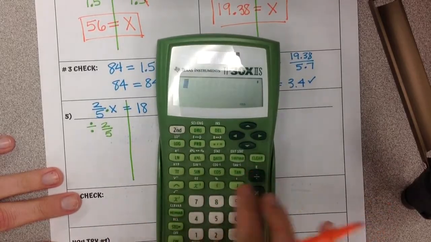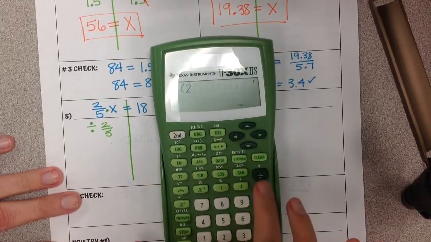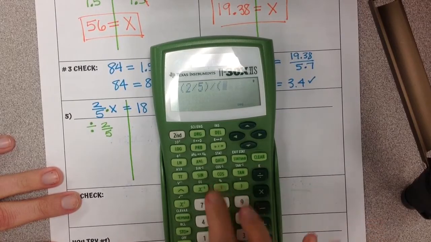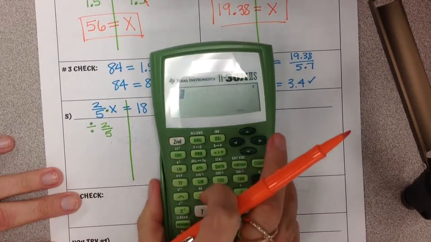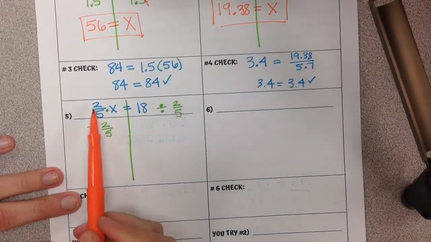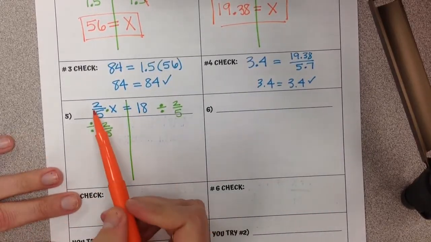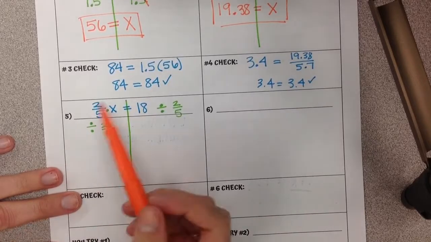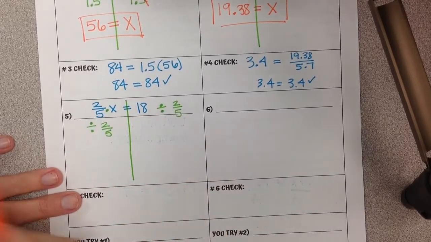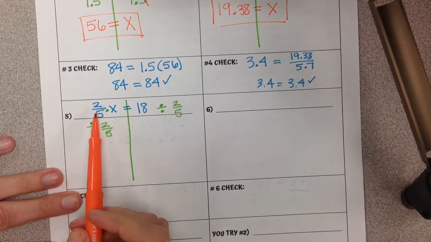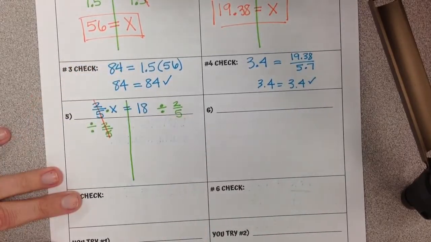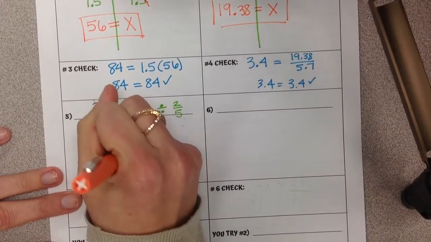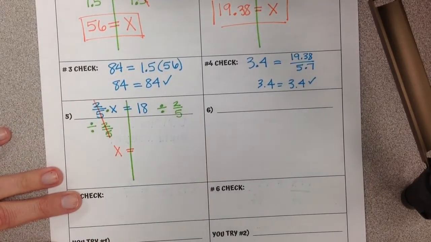You can calculate it on the calculator here and say 2/5 divided by 2/5, and it's going to show you that that equals 1. And if you really think about it, it's any number divided by itself. If I do 8 divided by 8, I'm going to get 1. If I do 4 divided by 4, I'm going to get 1. So even though this is a fraction, 2/5 divided by 2/5, the same thing, it's going to cancel out to 1 and just be x on the left side.